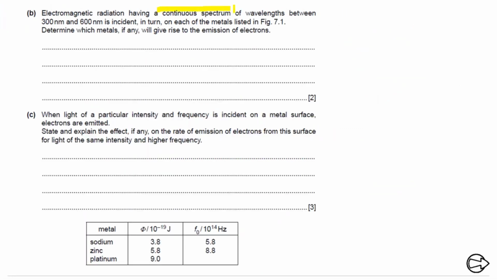For part B, a continuous spectrum of wavelengths between 300 and 600 nanometers is incident on each of the metals listed in figure 7.1. These are the metals we have here. The first metal is sodium. Its work function is given and threshold frequency is also given. Next one is zinc. Its work function is given and its threshold frequency is also given. The third one is platinum. Its work function is given and we have already calculated its threshold frequency, which was equal to 1.4 times 10 to 15 Hertz.